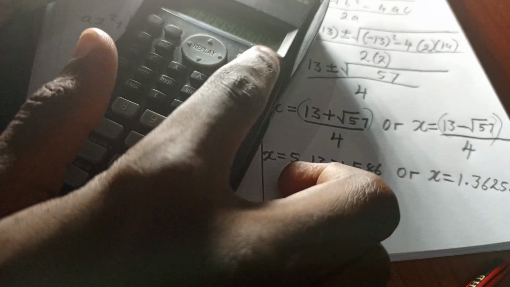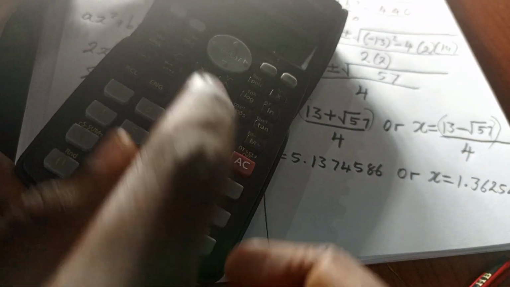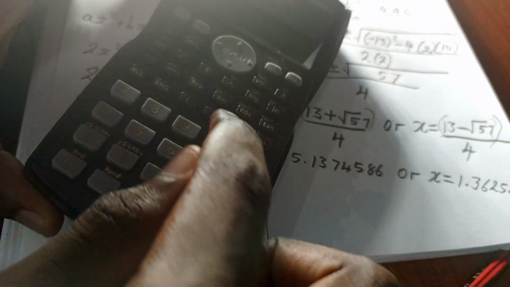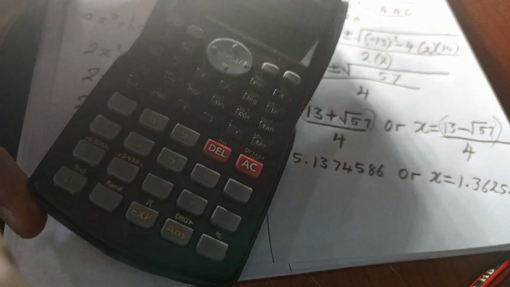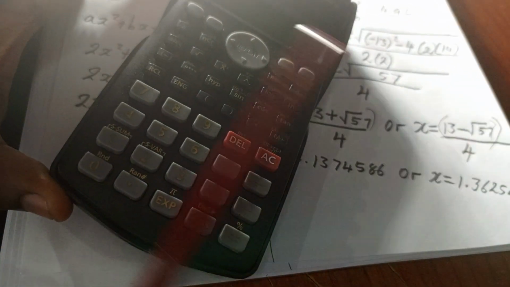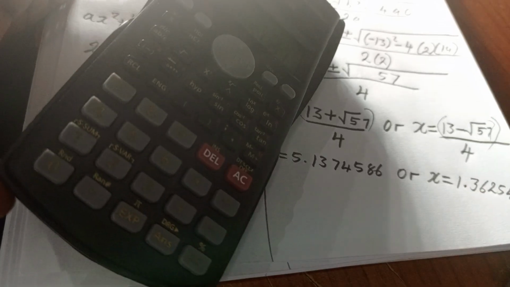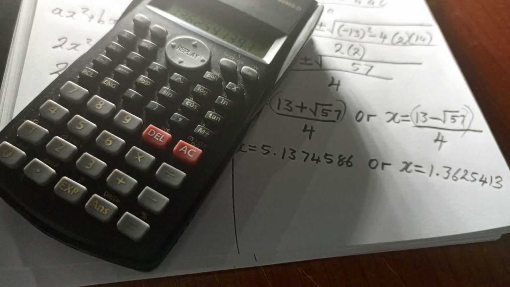Then even for the negative part there, open brackets, 13 minus the root of 57, we close. So that, then divide by 4. You see, we are getting 1.3625413, which is the same answer we got there.